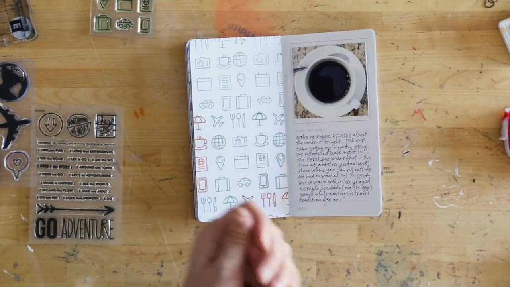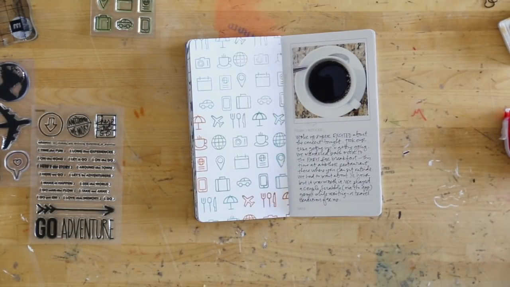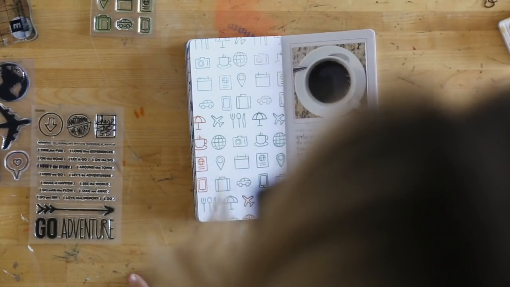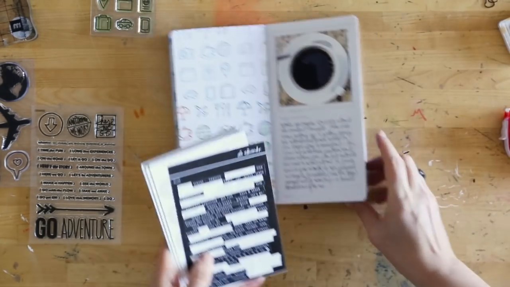Okay, so the question now is, do I want to add something else on here? Let's see, what kind of travel? I have some travel stickers that are in a travel section here.